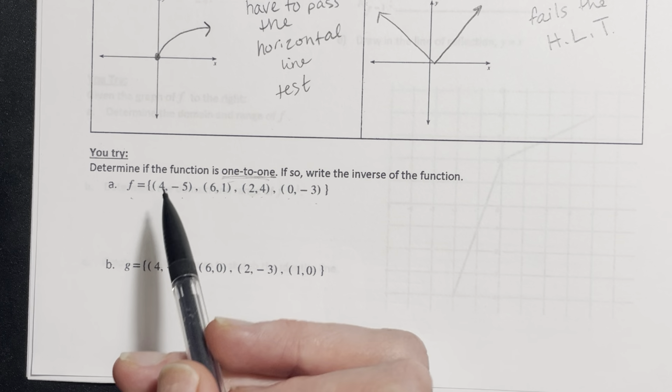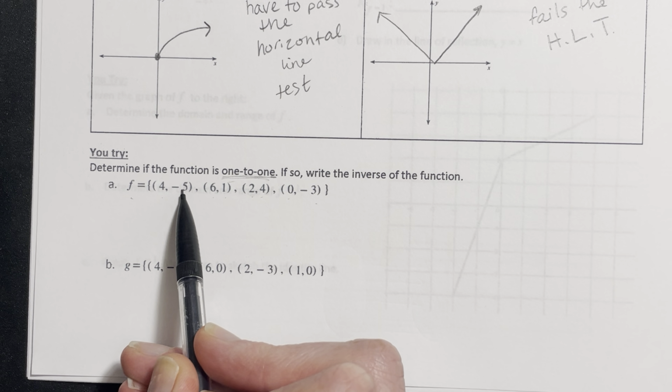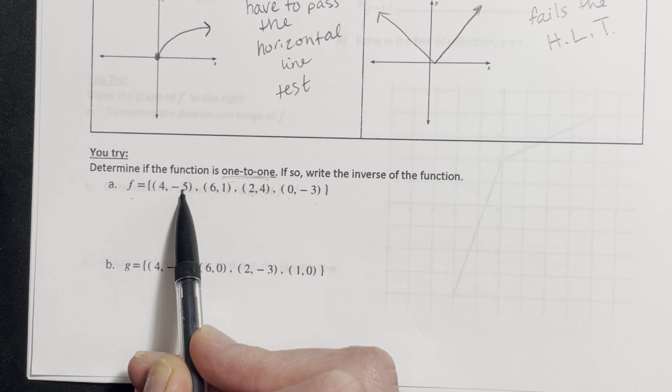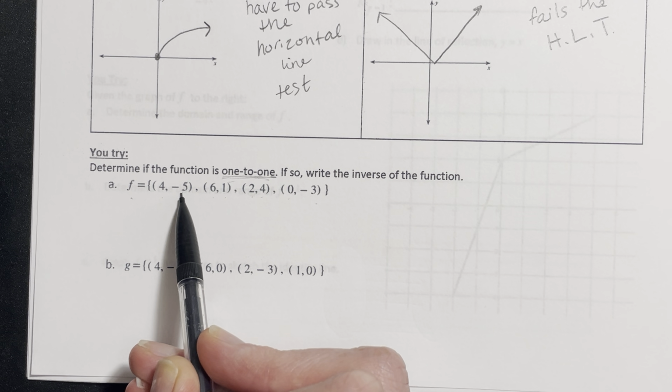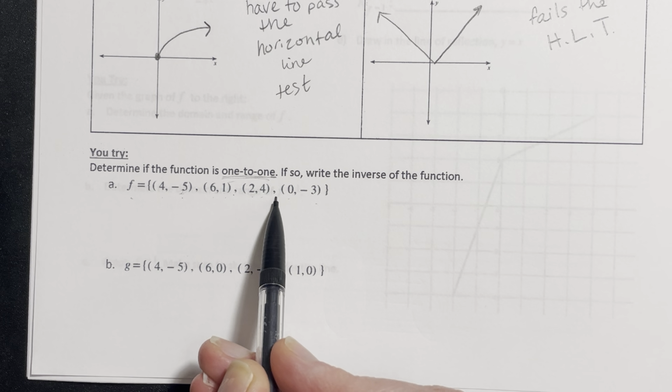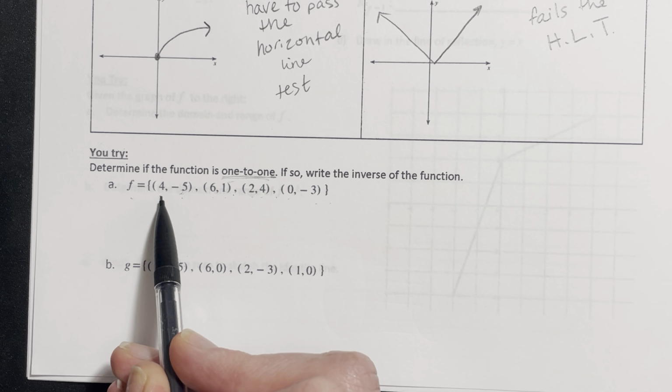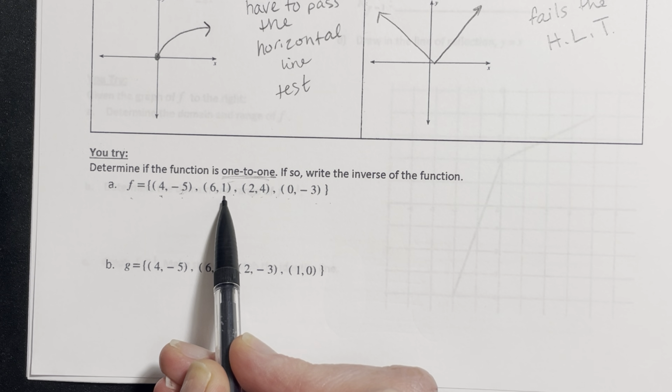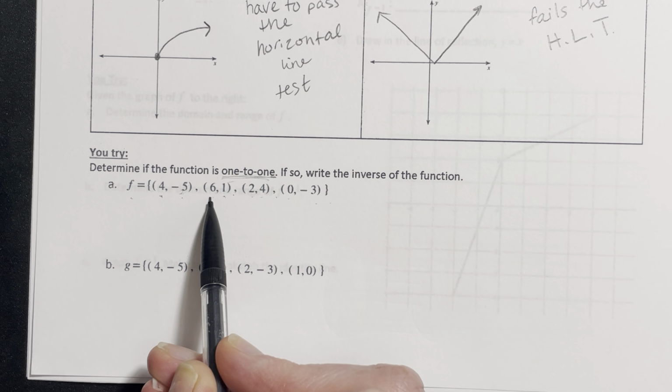For it to be 1-to-1, each value of y has to come from only one value of x. So if I look across the coordinates, -5 is a value of y, and it only comes from 4. 1 is a value of y, and it only comes from 6.